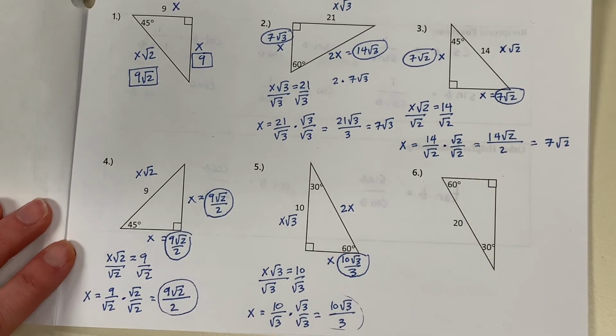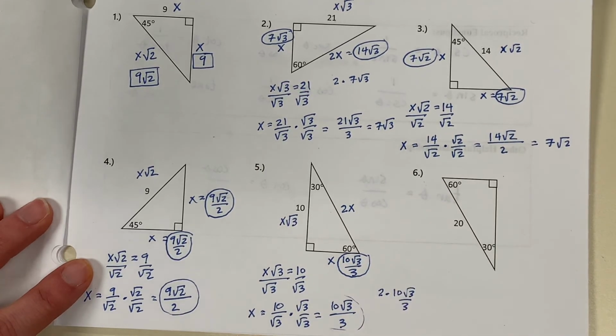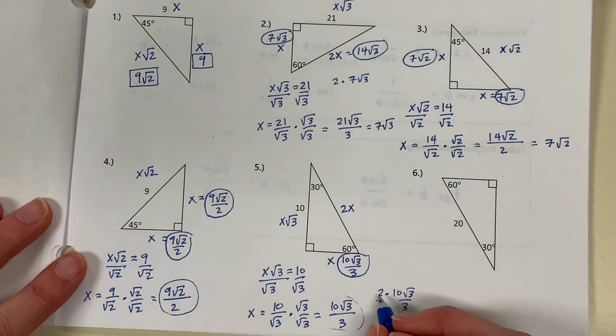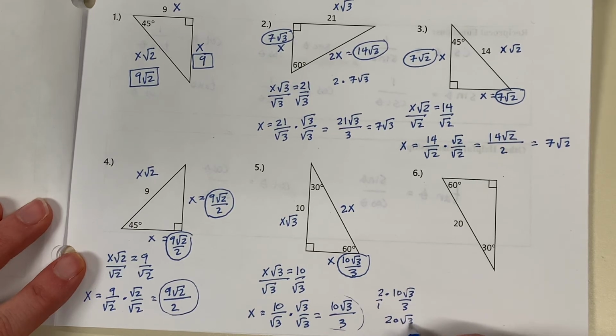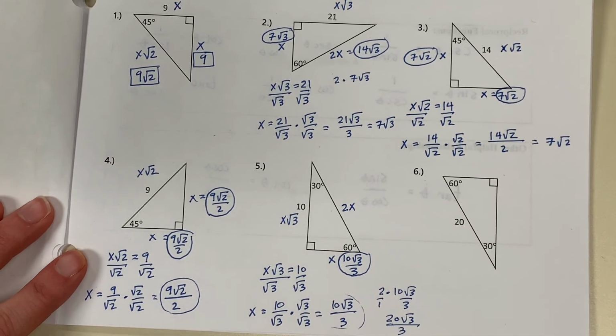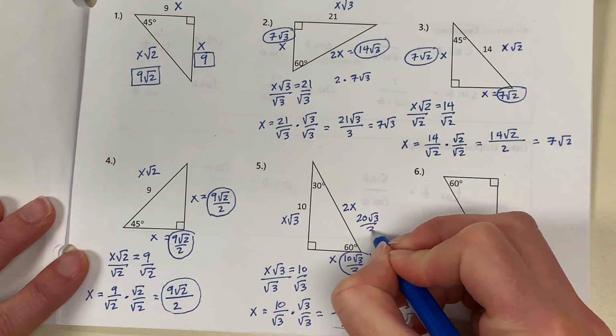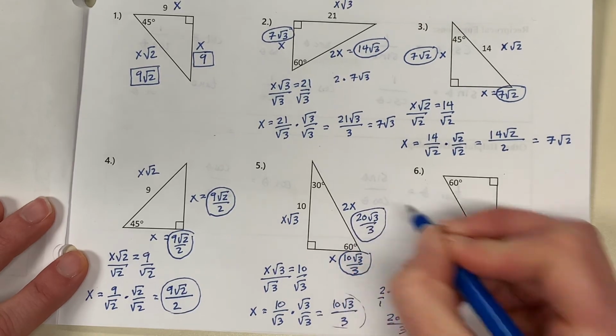Now the hypotenuse is 2 times the shorter leg. So I'm going to take 2 times 10 radical 3 divided by 3. Now 2 as a fraction is 2 over 1, and we multiply fractions straight across. So 2 times 10 radical 3 is 20 radical 3. And in my denominator, 1 times 3 is 3. Again, I cannot divide 20 by 3. Okay, so I keep my hypotenuse as 20 radical 3 divided by 3. Do not write it as a decimal. Keep it as a fraction.